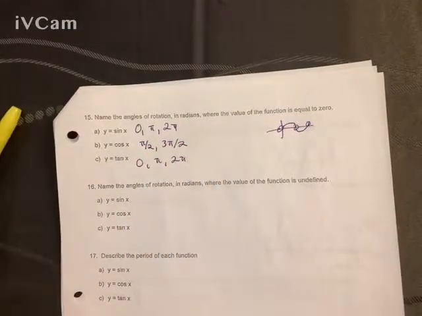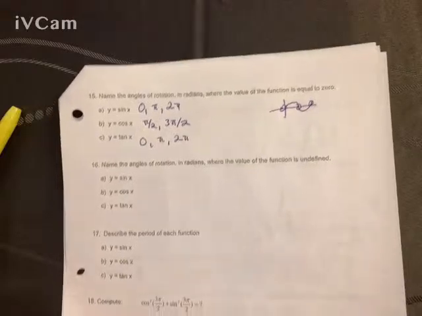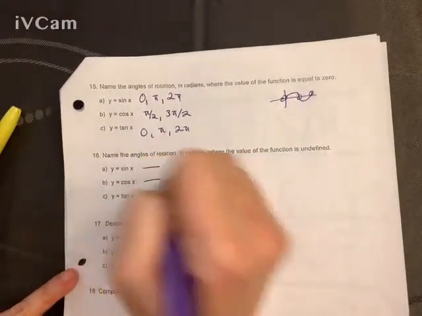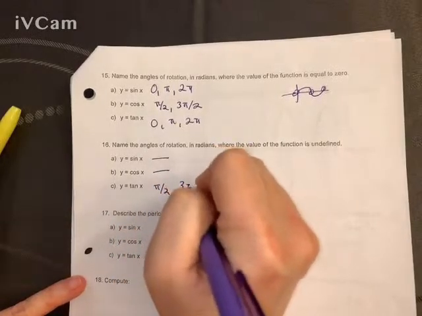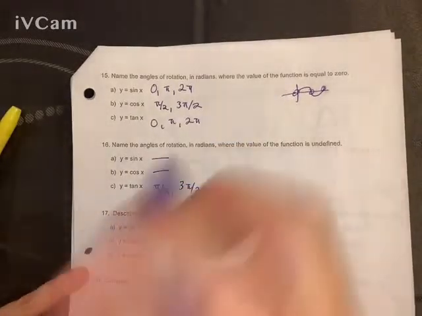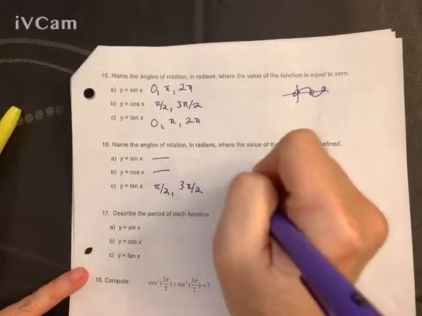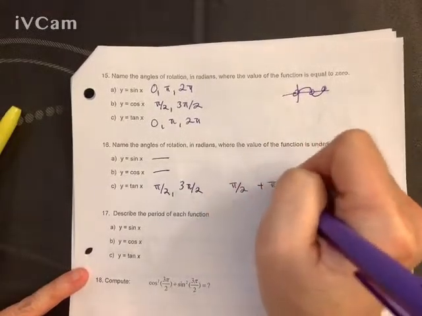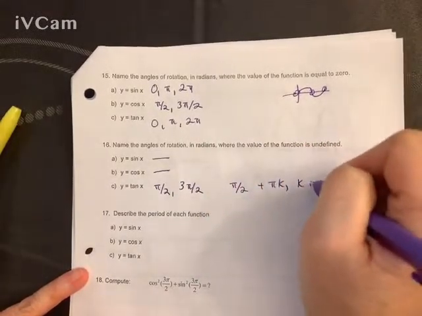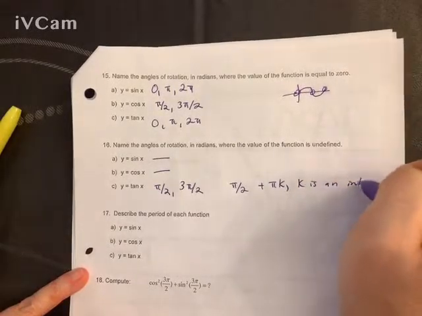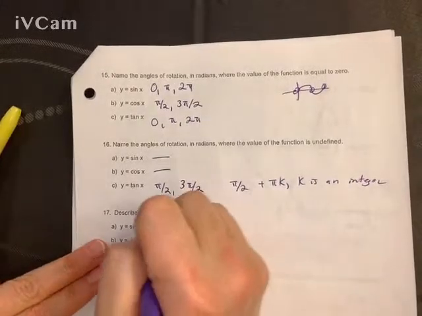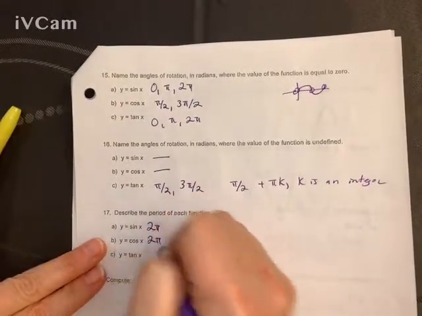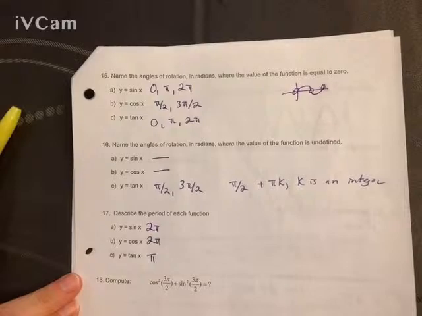Okay. Name the angle where the function is undefined. So sine and cosine have none. Tangent is going to be pi over 2, 3 pi over 2, etc. Or we could write pi over 2 plus pi k, where k is an integer. All right. Describe the period. Sine and cosine have a period of 2 pi. Tangent has a period of pi.